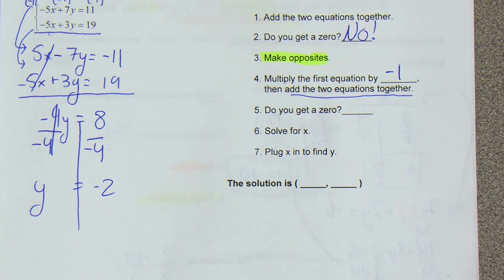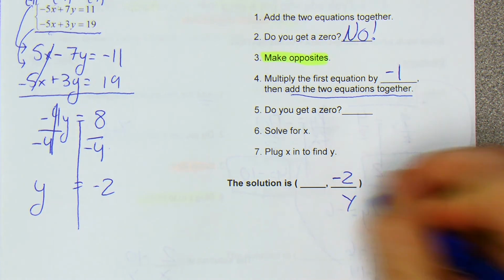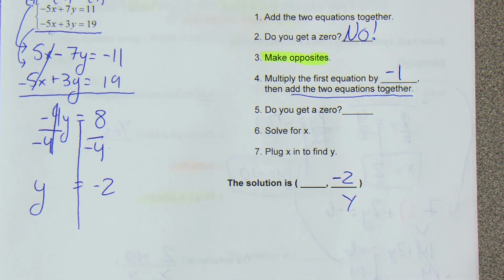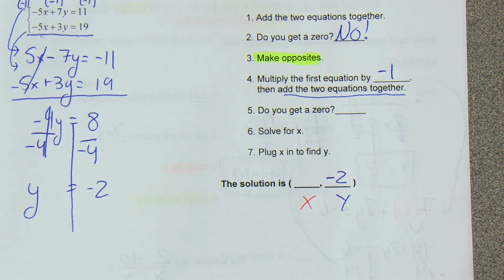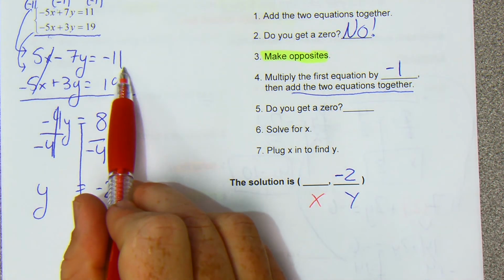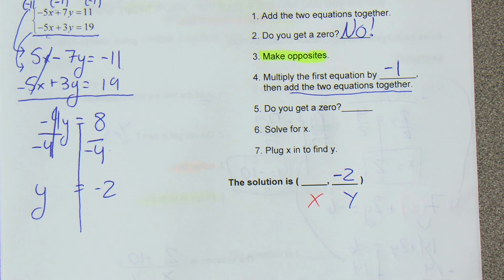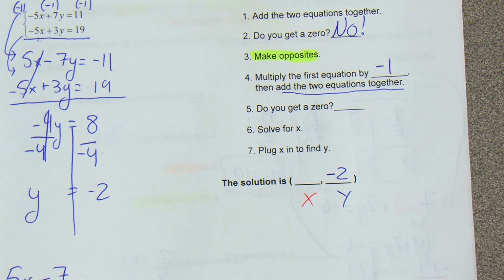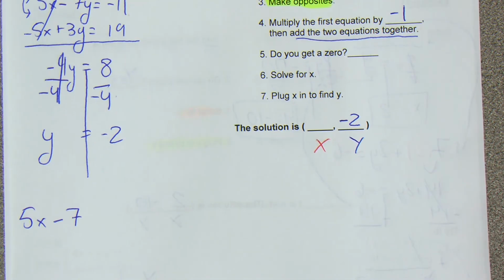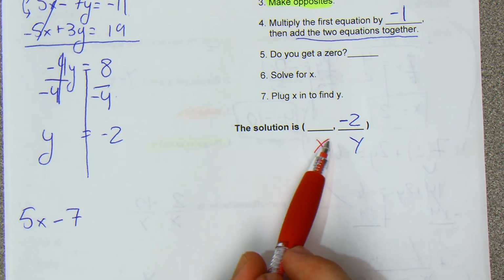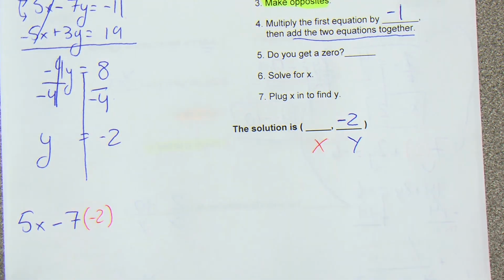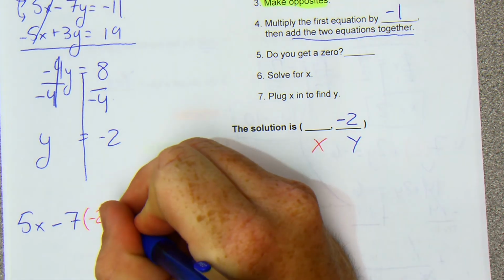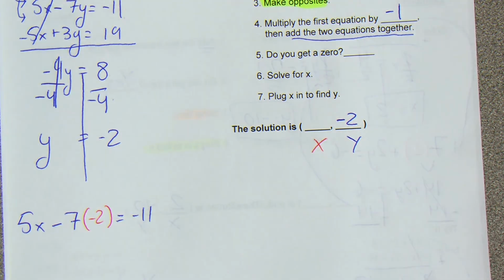But I'm not done yet, because I just know my y right now. I want to figure out what my x is. So we're going to plug my y back into my first equation to find my x. I write down my equation: 5x minus 7, and now I'm going to plug in a negative 2 for y, because that's what my y value is. Negative 2, and set that equal to negative 11.